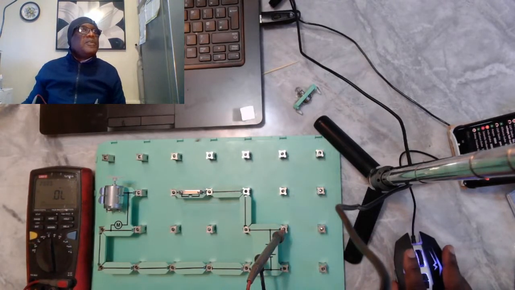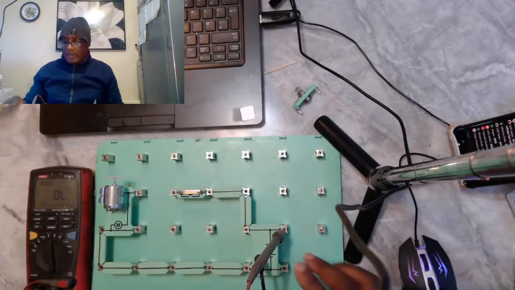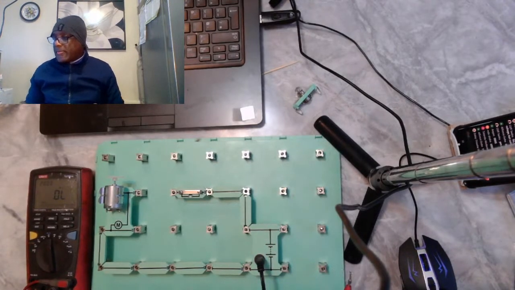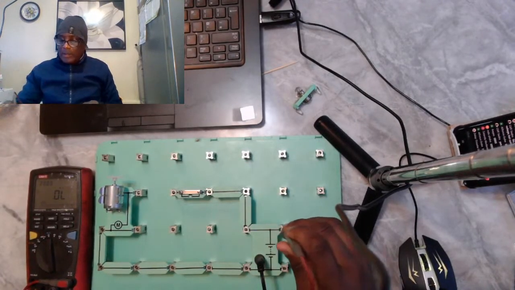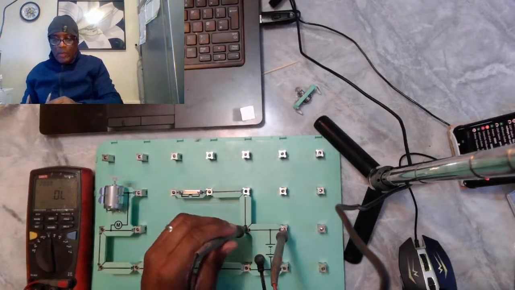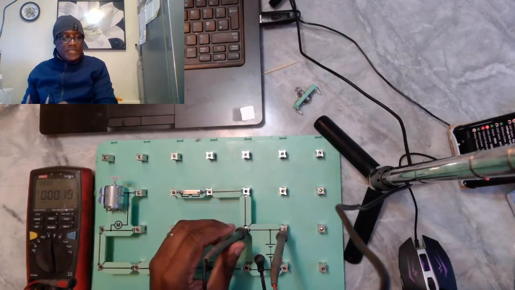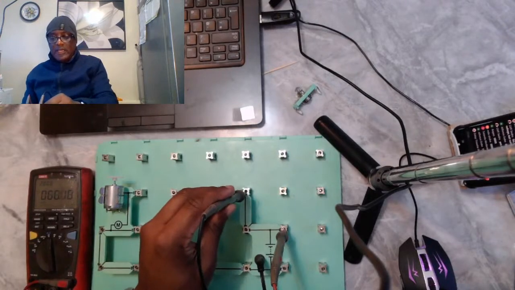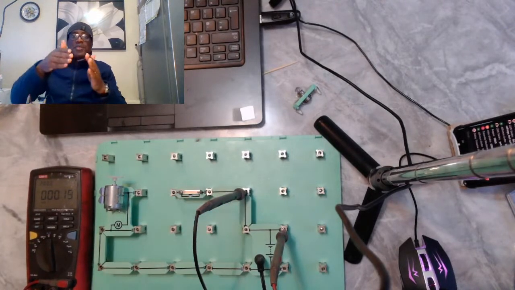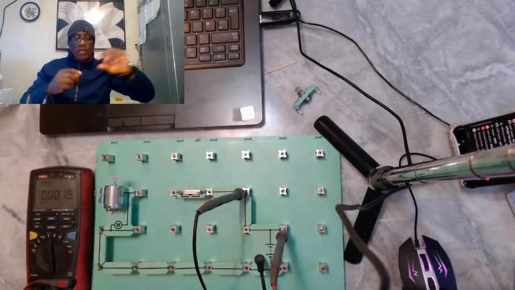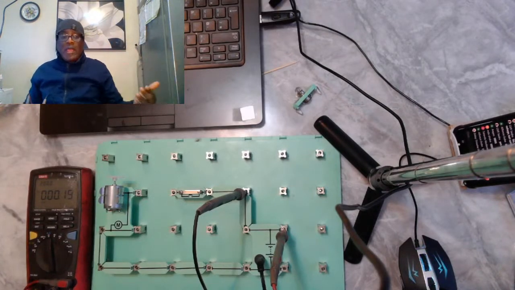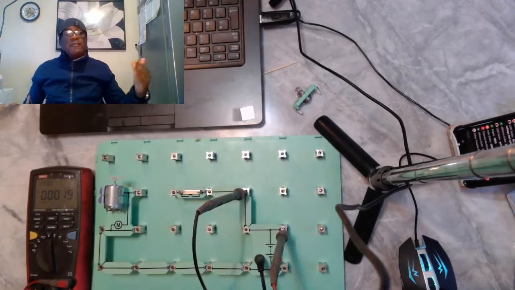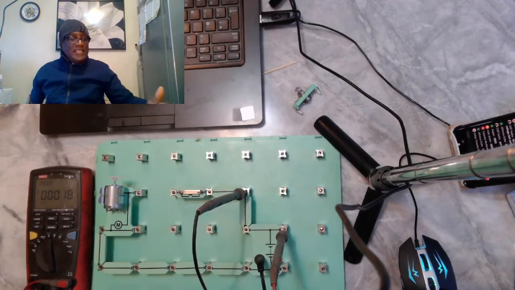Right, unmute. Okay. So now, I was saying that when we come here, we can check for continuity. We come again here. We are going through the different stages of that wire that we were suspecting of an open. We are not suspecting anymore. We have confirmed that it has got an open.